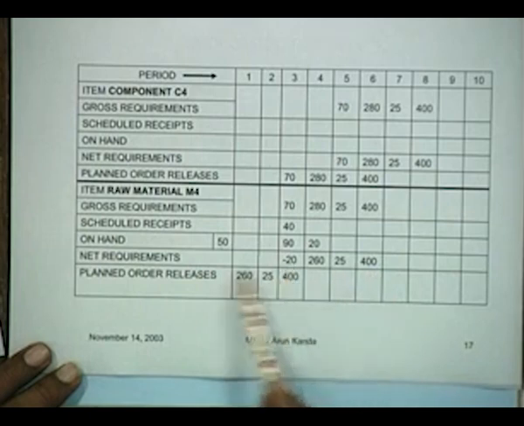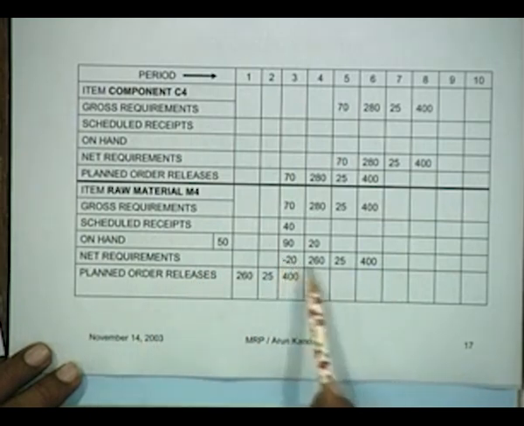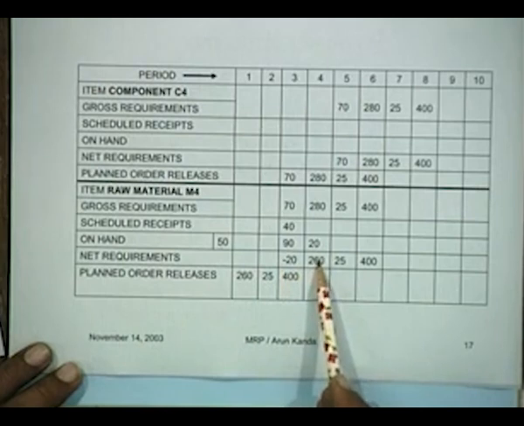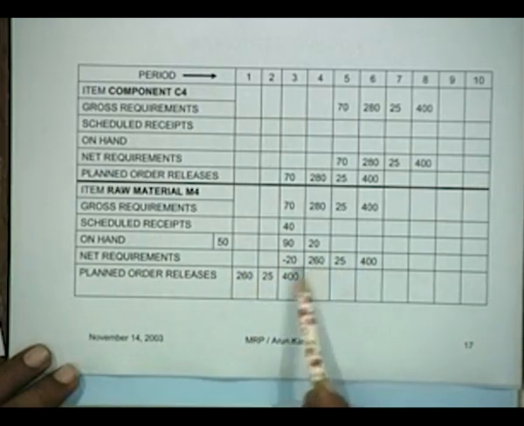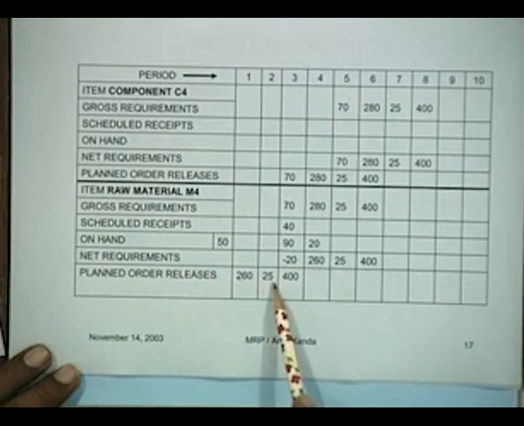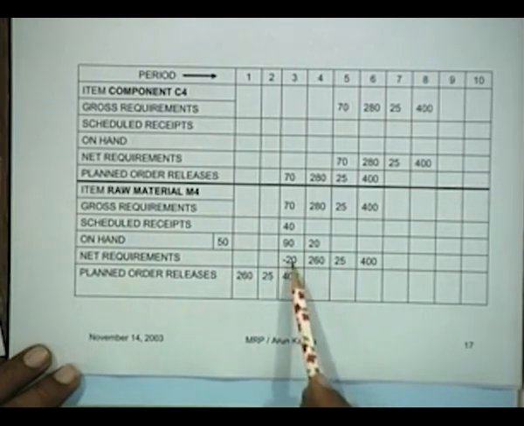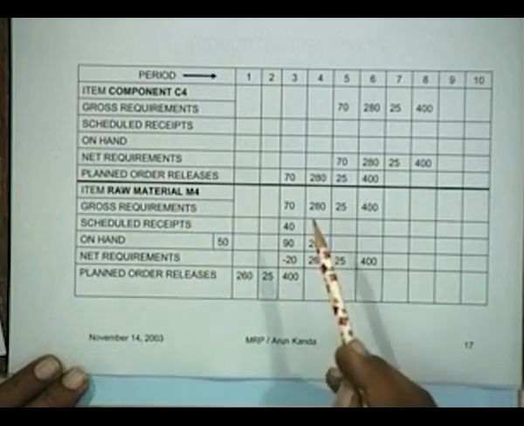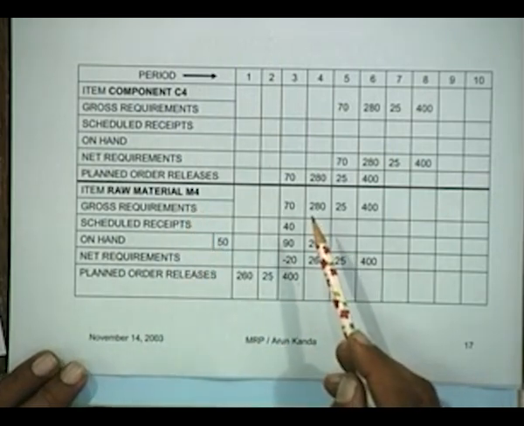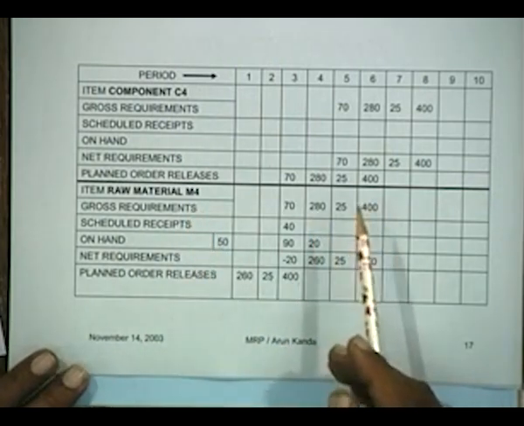So this is called netting, the net requirements. And then the planned order releases: this 20 is not an order release, this is an excess. If you offset by 3 weeks, because the ordering time for M4 is 3 weeks, we have 260, 25, 400, and of course this period you don't have to take into consideration because this is an excess. So this gives us the planned order releases for item M4. Something similar can be done for each component, each subassembly and each part.